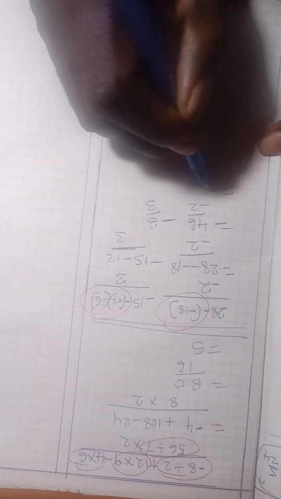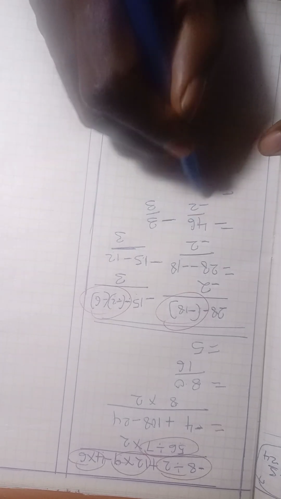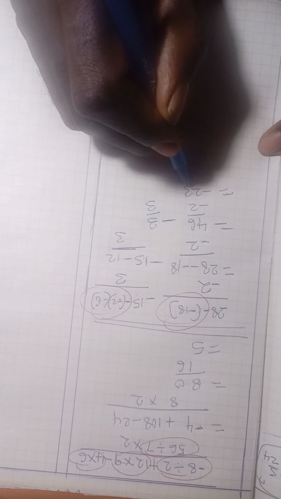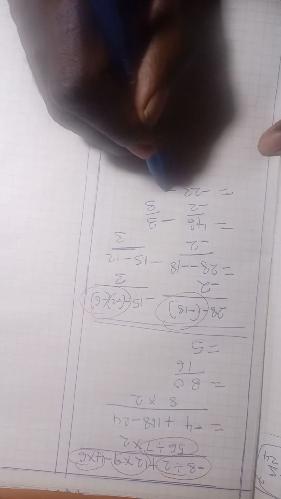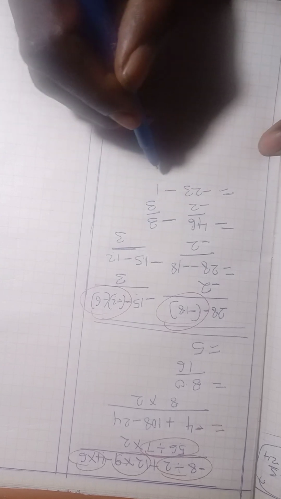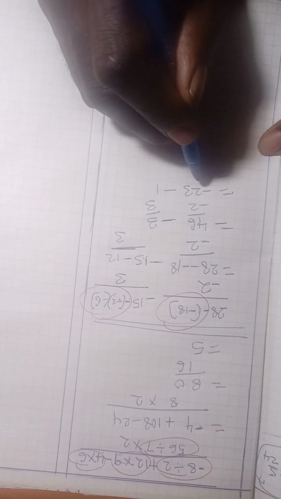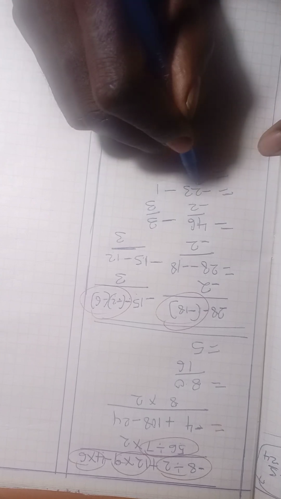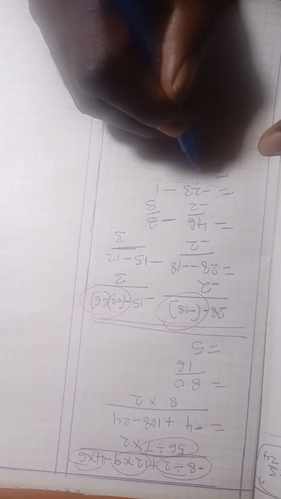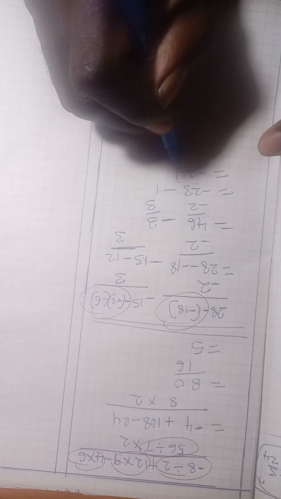So that the answer, if you divide 46 by 2, you get -23. If you divide this by this, you get 1 minus 1. So that ultimately, if the -23 minus 1, you get -24.